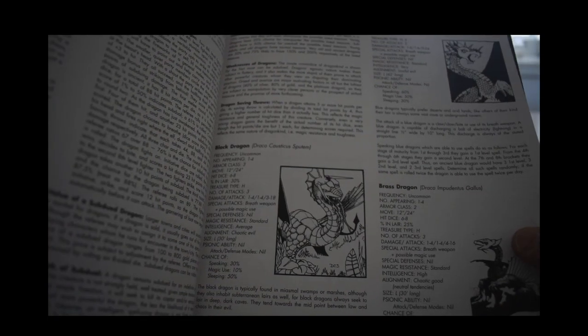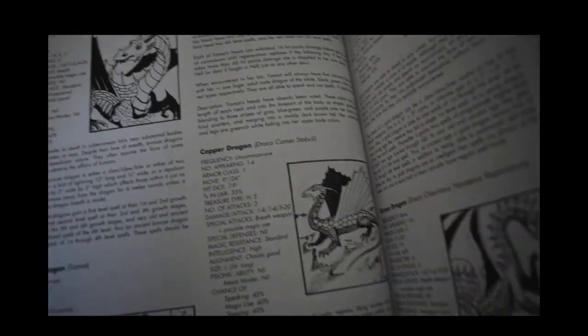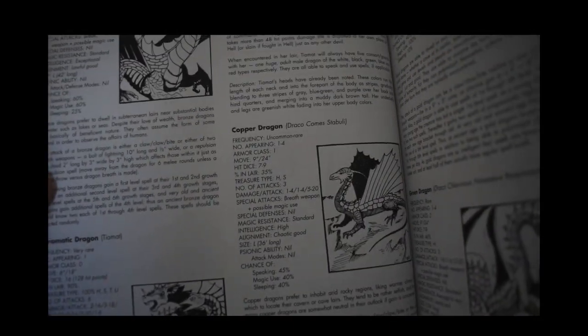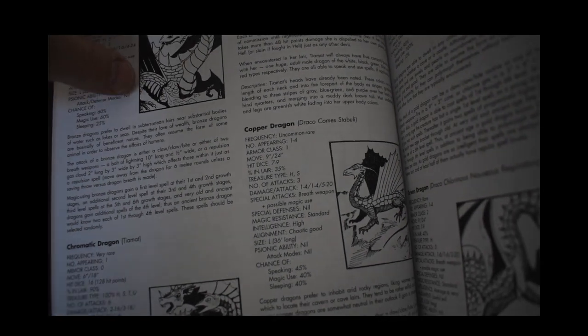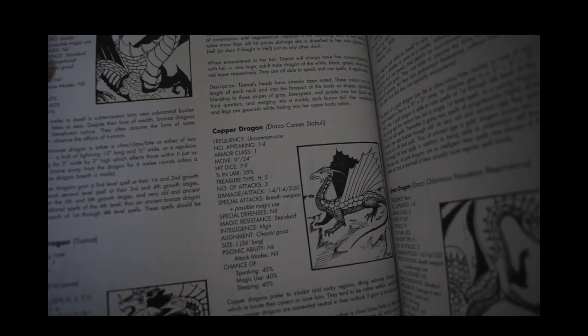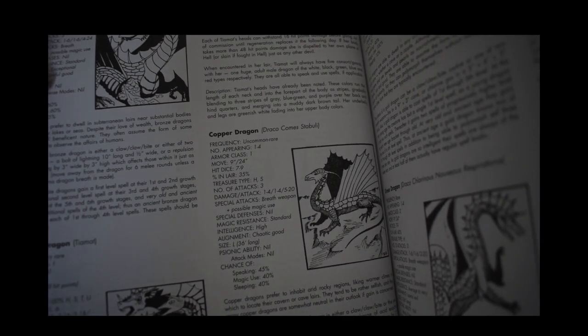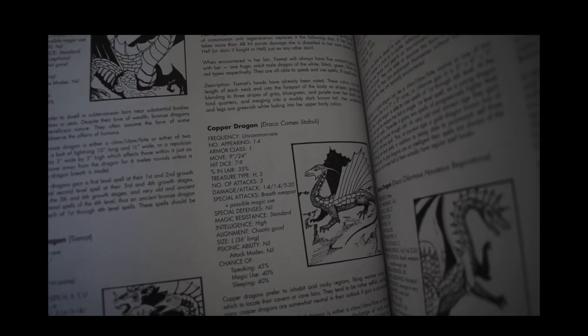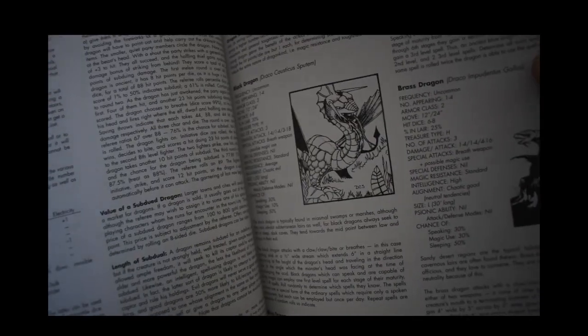So with dragons, which is our primary subdual according to this, they all come in various shapes and sizes, and it doesn't matter if they're good, bad, or indifferent. The players are able to go in, start smacking them around, and hope that they capitulate, which is interesting.